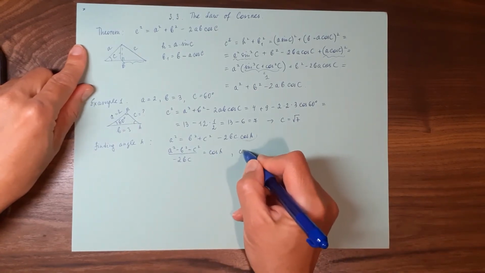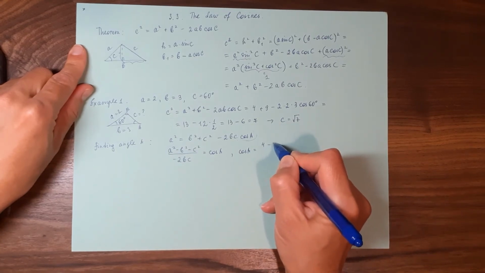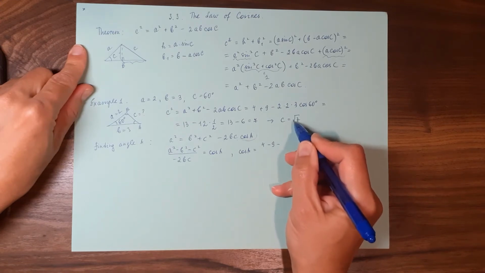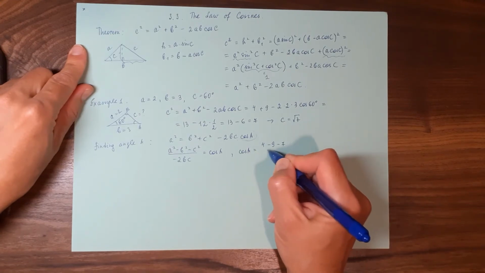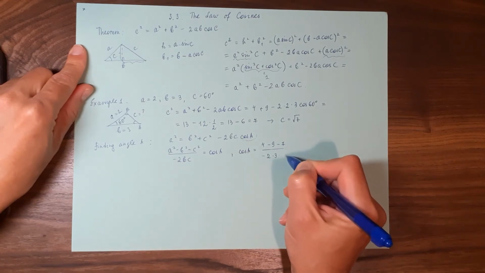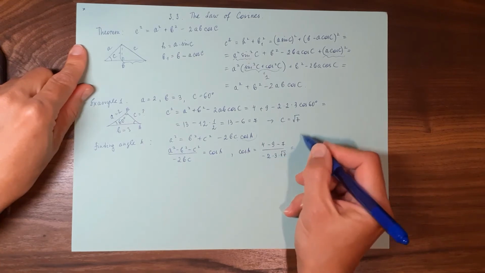So I'll plug in numbers. That's a 4 minus 9 minus 7. Square root of 7 squared is going to give me just 7, right? Divided over negative 2 by 3 and square root of 7 because it's just C, not the square root. Which is going to give me minus 12 in numerator.